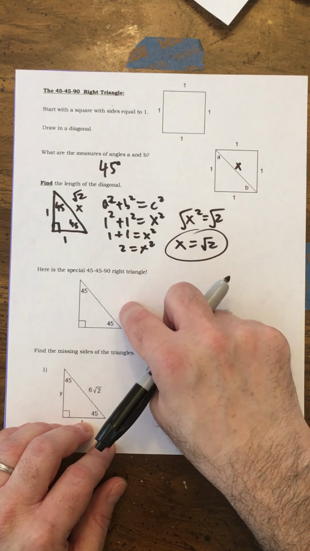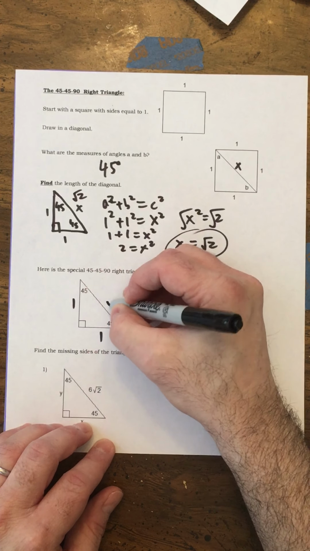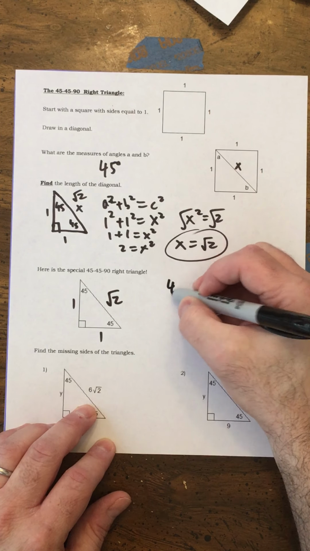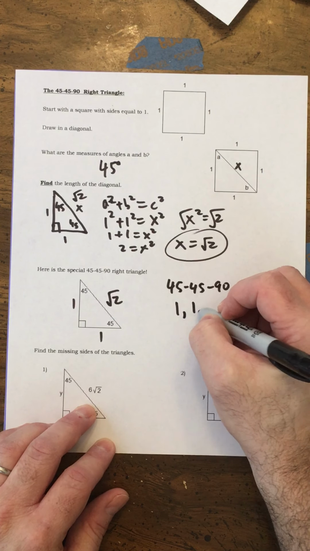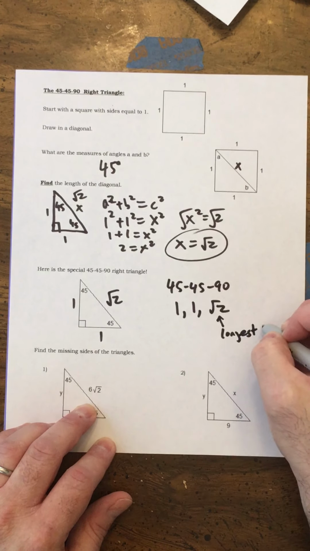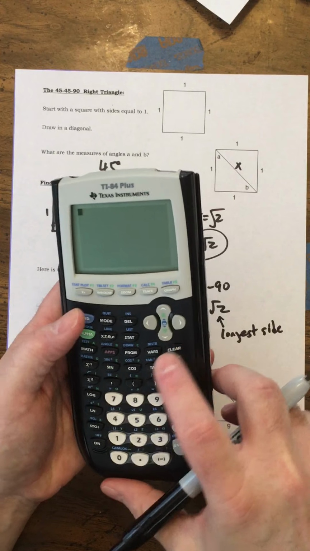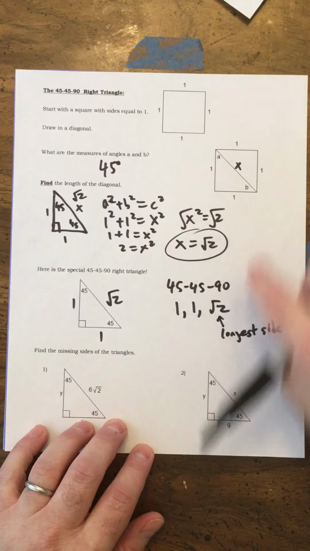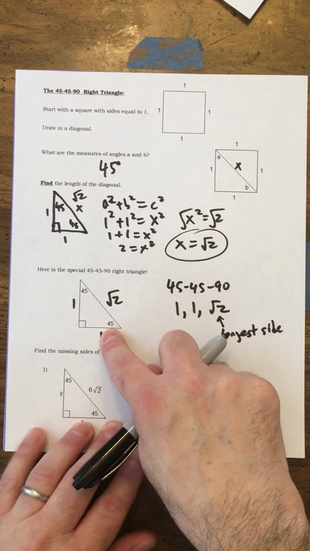So here is the basic 45, 45, 90 right triangle. 1, 1, rad 2. That's what it's going to look like. So you need to remember for a 45, 45, 90 triangle, the sides are 1, 1, rad 2. Rad 2 is the longest side. Square root of 2 is actually, let's figure it out. What is the square root of 2? Square root of 2 is 1.414. So that's the longest side. It has to be the hypotenuse. It's isosceles, so these are the two equal sides.